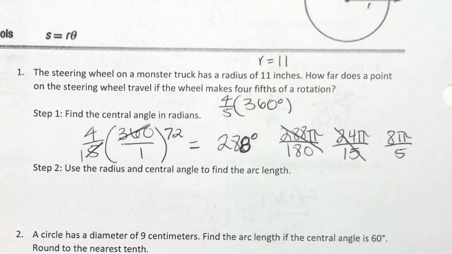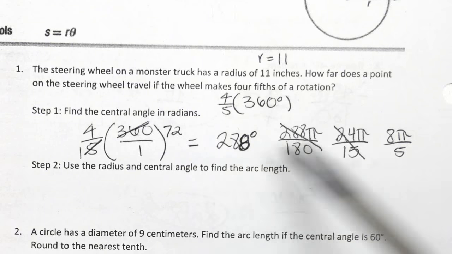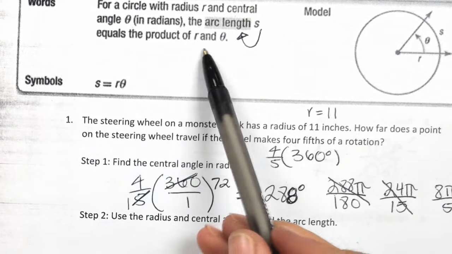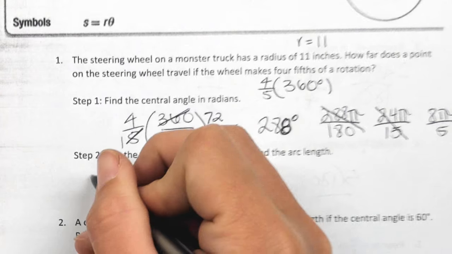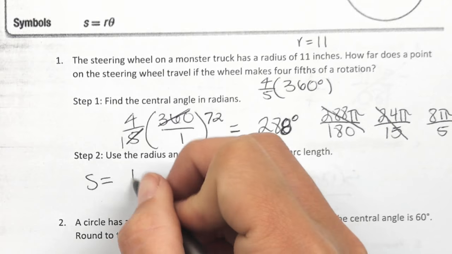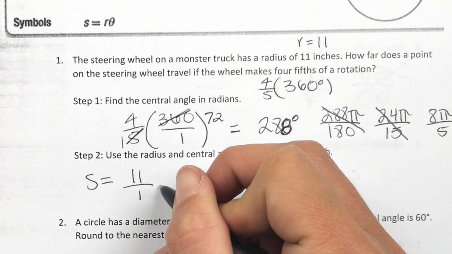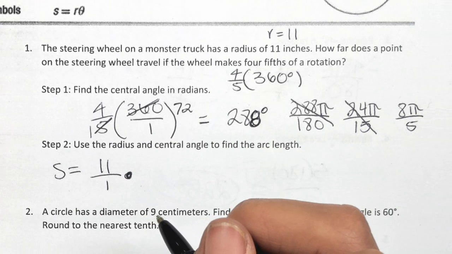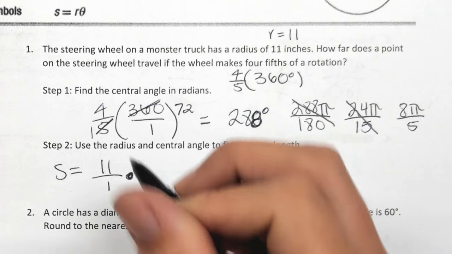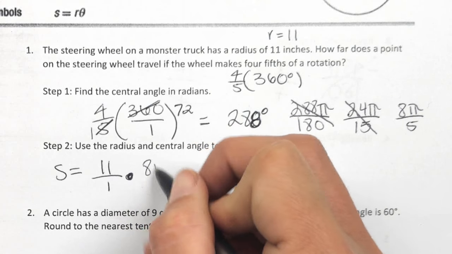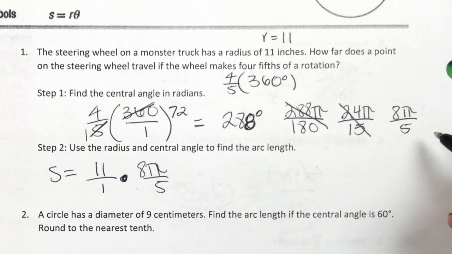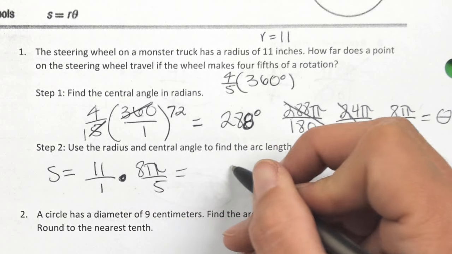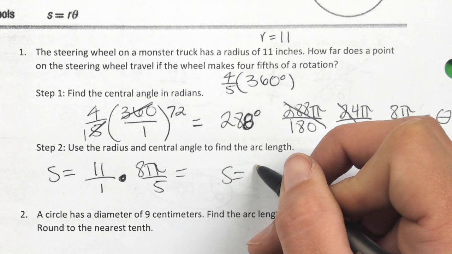So now it says use the radius, which we found up here, and the central angle, which we found right here, to find the arc length. And the arc length, again, it stands for S. So we have S equals R, which is 11, and I'm going to write it as a fraction, times theta. And theta is what? 8 pi over 5. Good. That's what we just found, the angle measure. And now we can multiply. So S equals what?